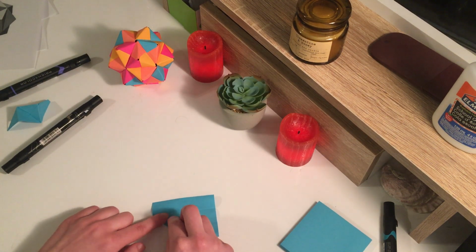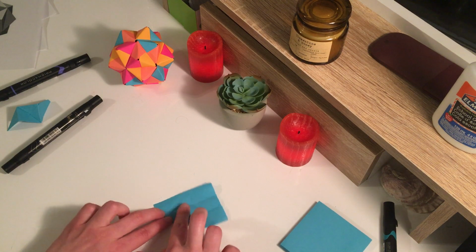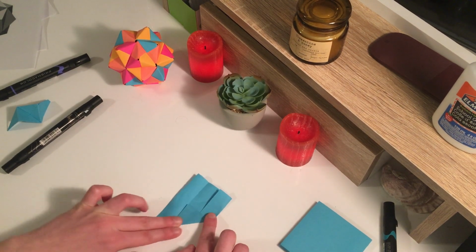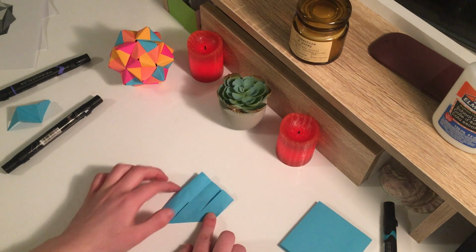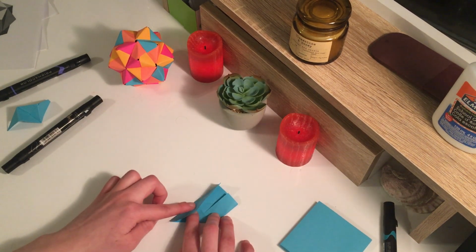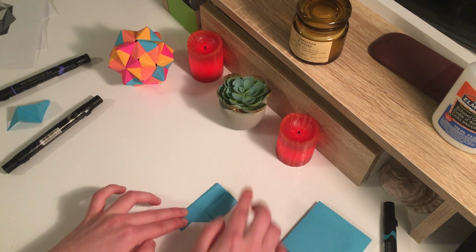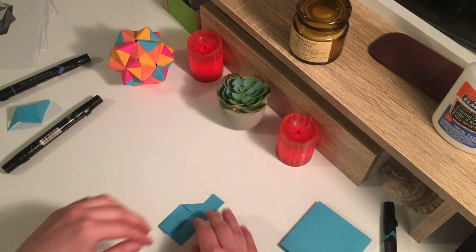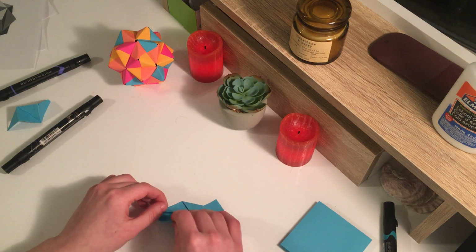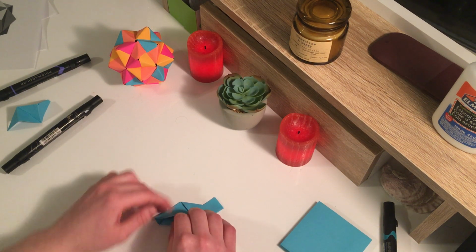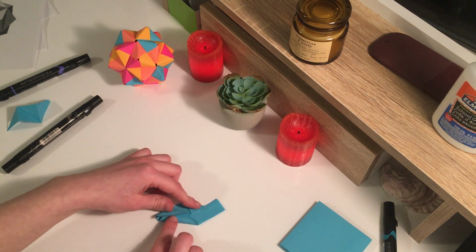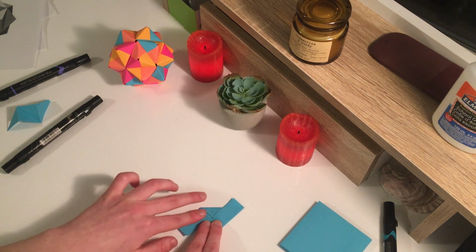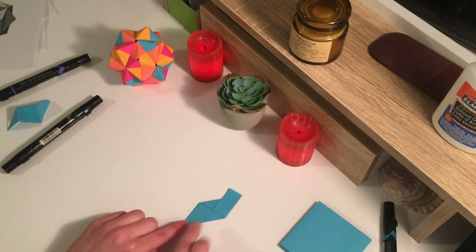Fold it up to the far left line, or now it's just the top line. So you make that triangle. Then you're going to fold the top over it, like so. Flip it around, and then fold this triangle in. So just tuck it under that piece of paper there.